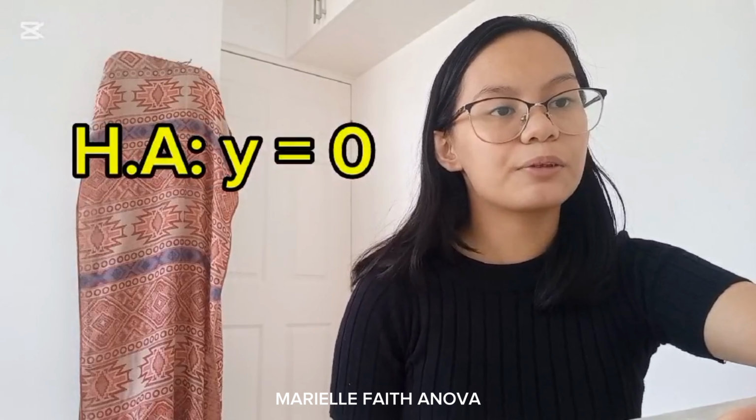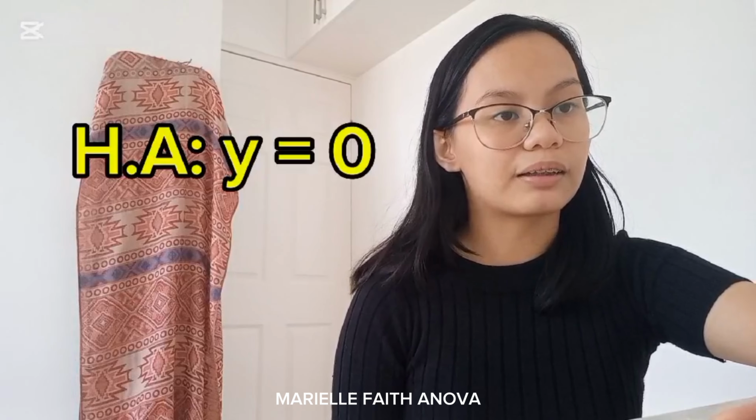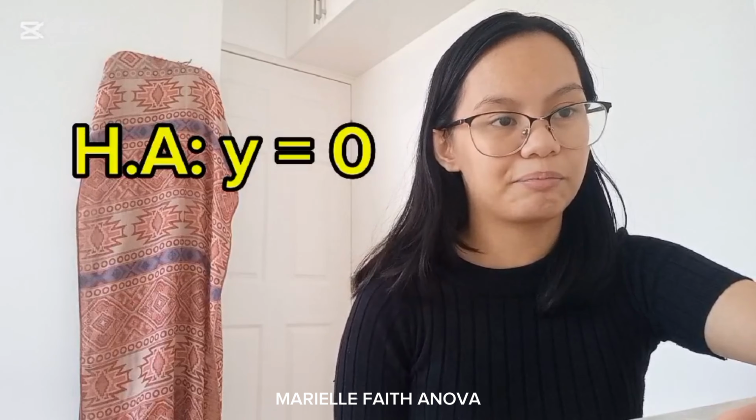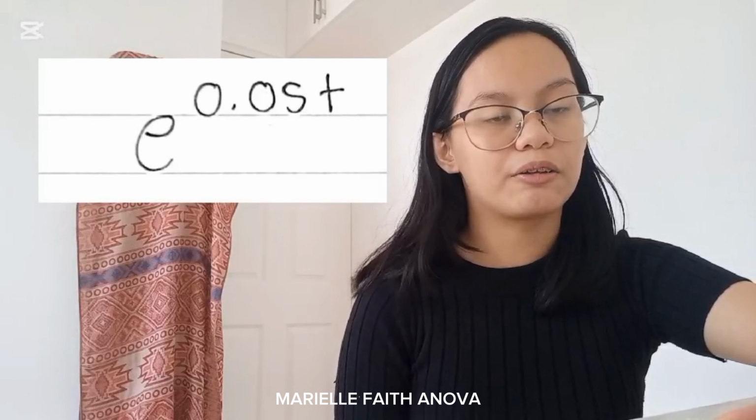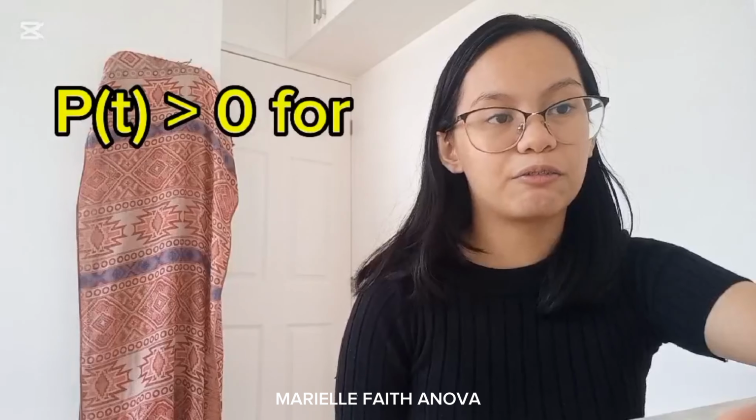Next, the horizontal asymptote of this function is y equals 0, because as x approaches negative infinity, the function's value gets closer and closer to 0, but never actually reaches it. However, in exponential functions, the horizontal asymptote can change due to transformation of the function. Next, there are no zeros for this equation because the output of e raised to the power of 0.05t is always positive, meaning P of t is greater than 0 for all values of t.